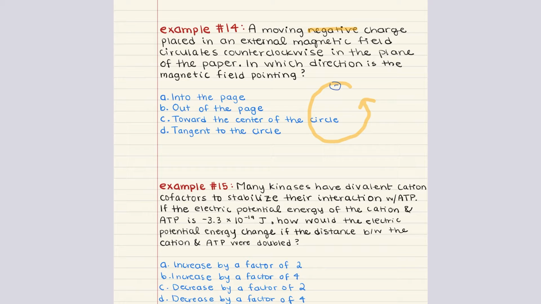and here we want to apply the right-hand rule. Your thumb should point to the left, tangent to the circle at that point, and then the back of your hand, which represents the force on the negative charge, points down the paper towards the center of the circle. So in that case, your fingers must point out of the page to get your hand into that position. Therefore, the direction of the magnetic field must be out of the page. And the correct answer for problem 14 is B.